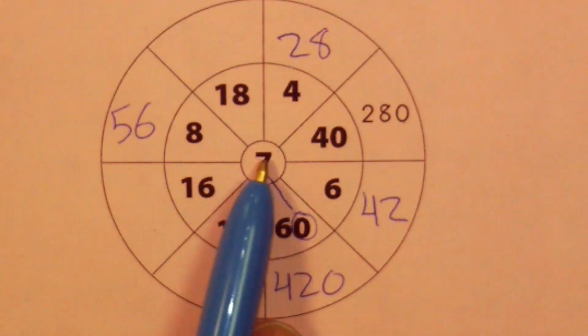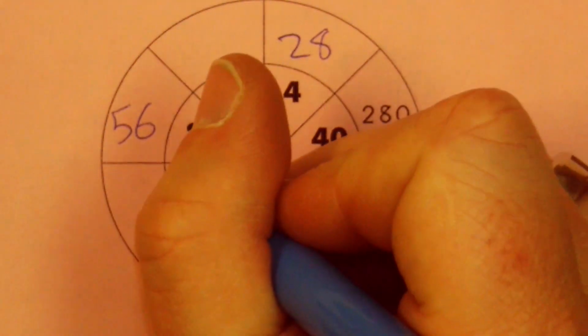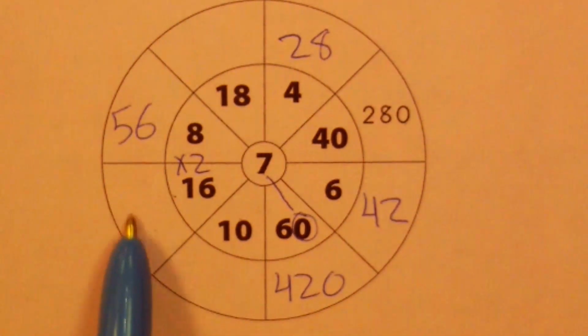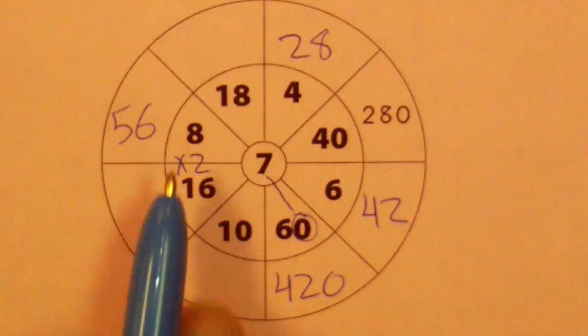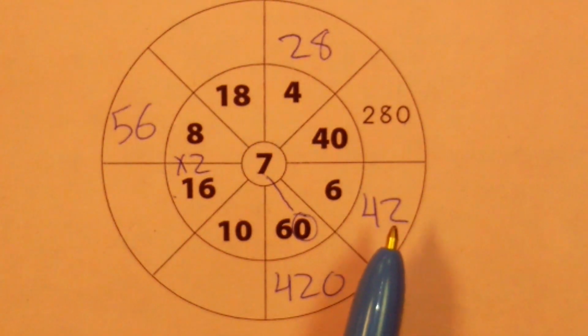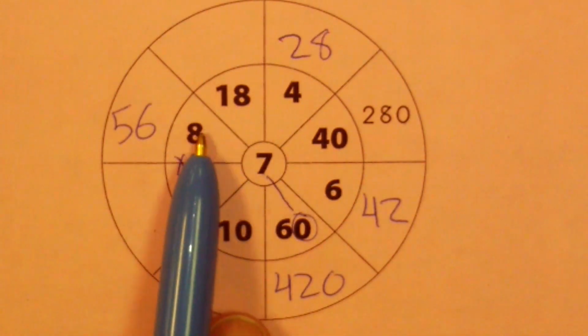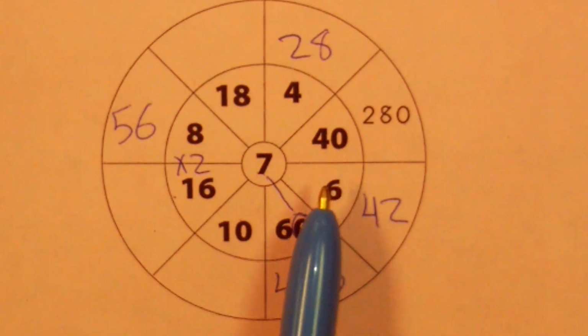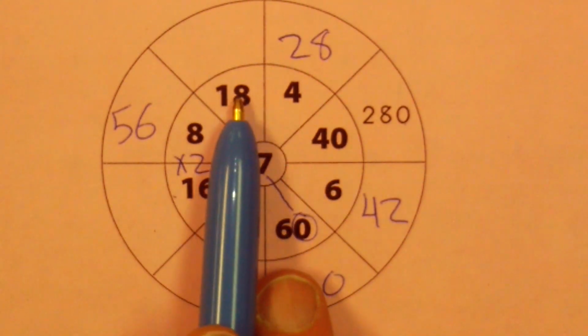In order to do 7 times 16, I'm going to need a times 2. If I just double this answer, I should have the correct answer. Interestingly enough, 18, does that relate to any of these numbers? 8 doesn't go into 18, 4 doesn't go into 18, ooh, 6 does. 6 goes into 18 3 times.